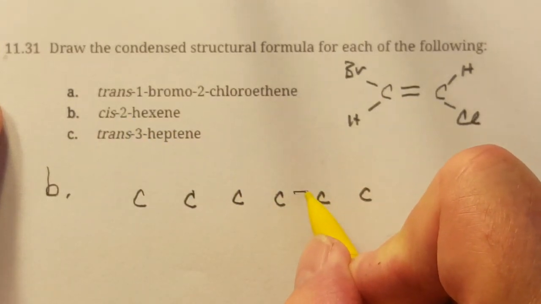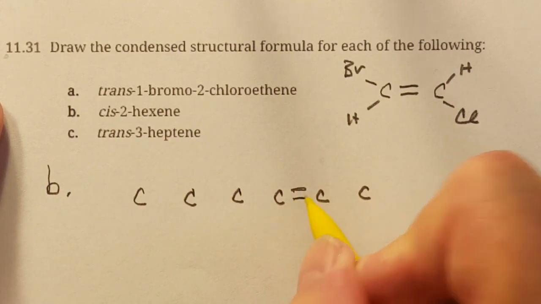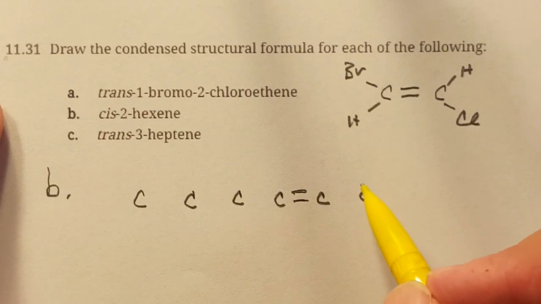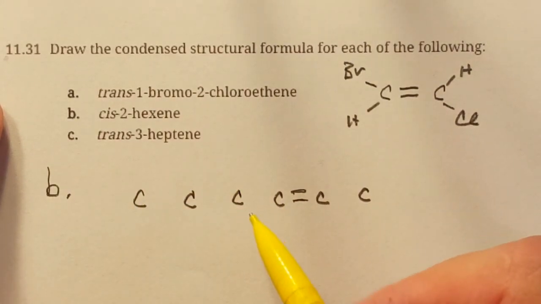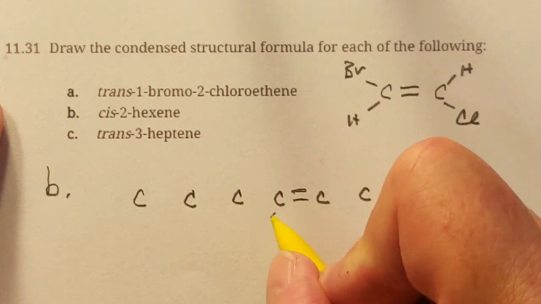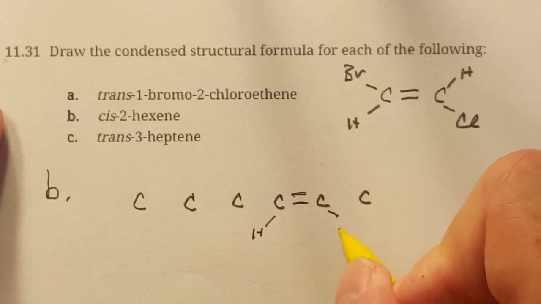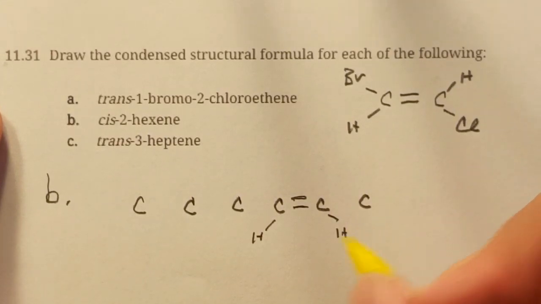So let's put that there. So it's a cis compound. So the bulky groups, this methyl group and this propyl group, are going to be on the same side. So let's put the hydrogens on the same side. Okay, and fill in the rest.